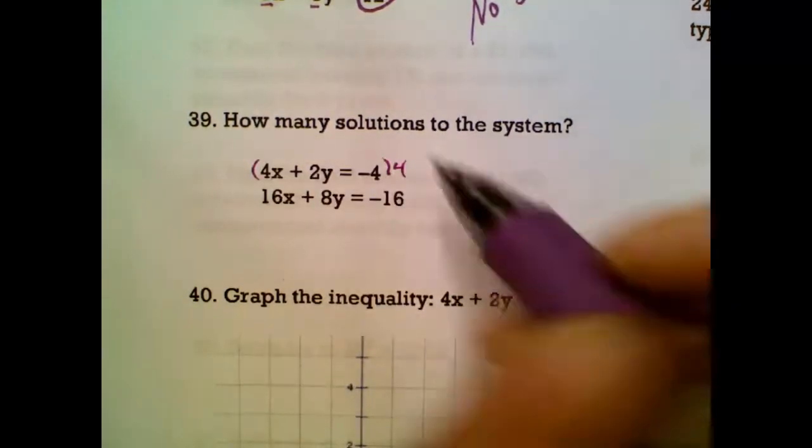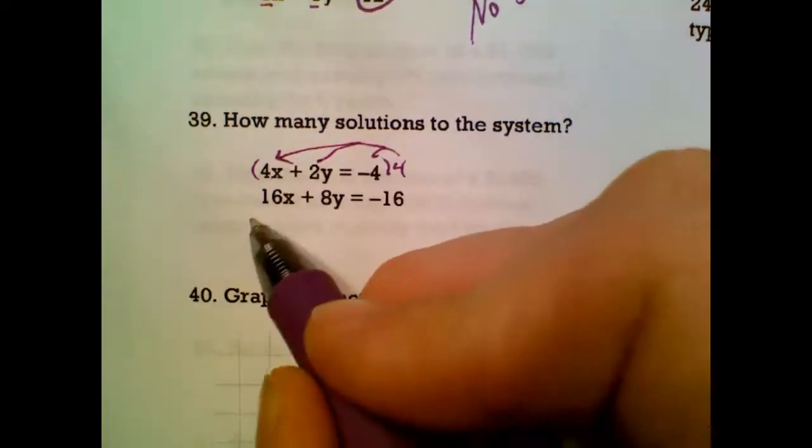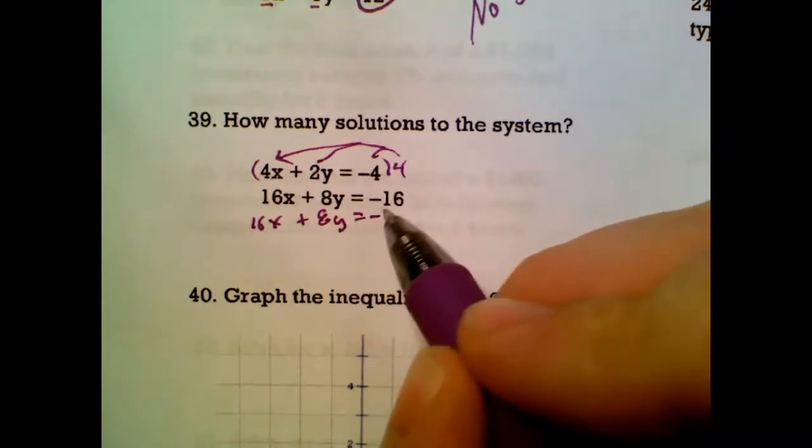So we'll multiply it by 4. We'll rewrite that down here, 4 times this, that, and that. So I get 16x plus 8y is equal to negative 16.